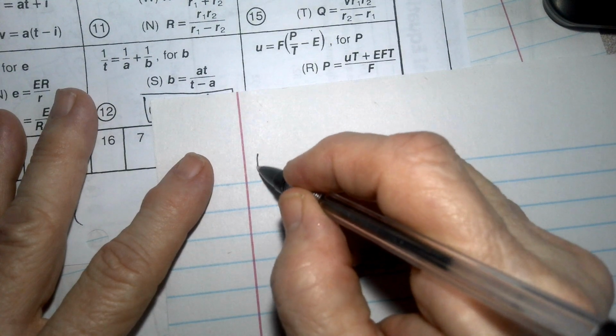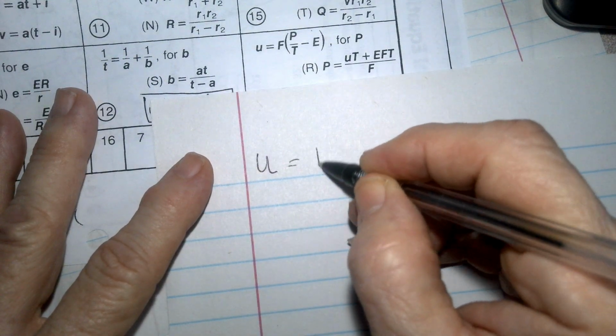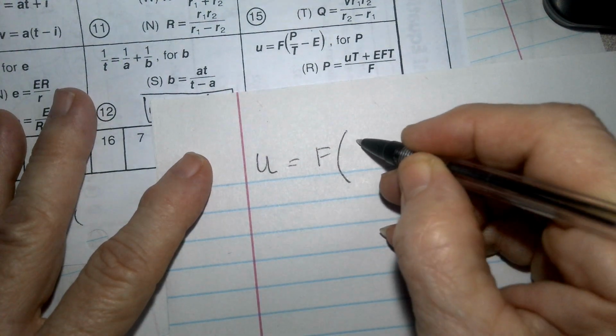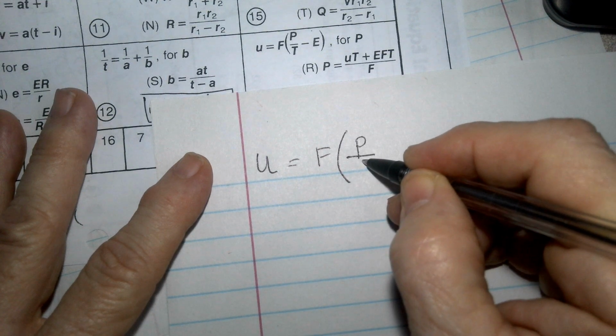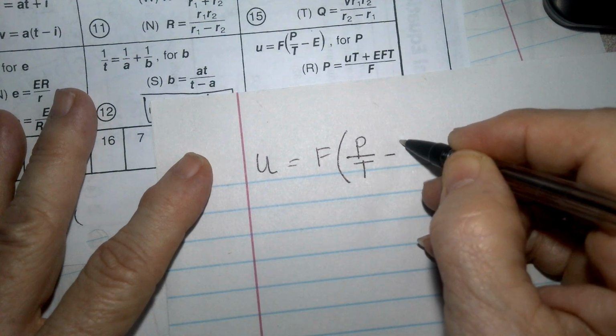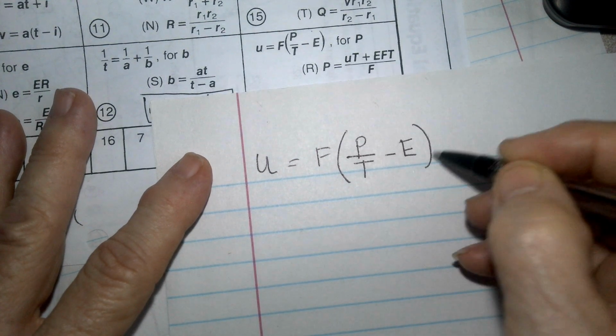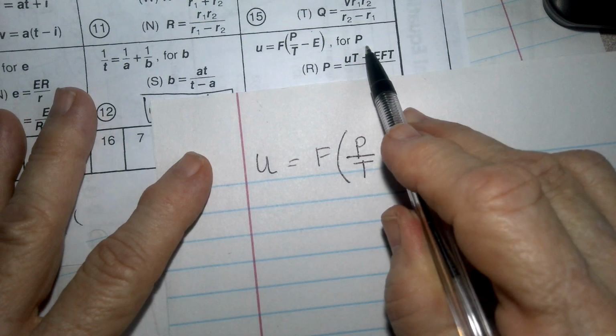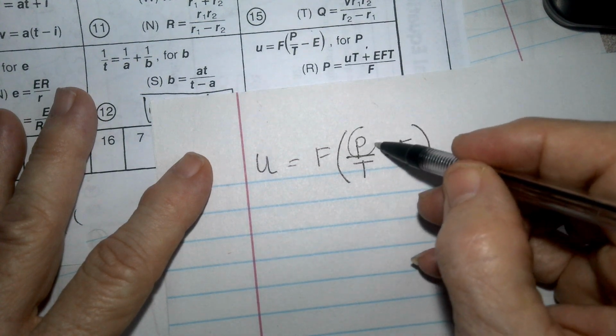So U is equal to the F, and we're solving for the P. So this is what we're solving for.